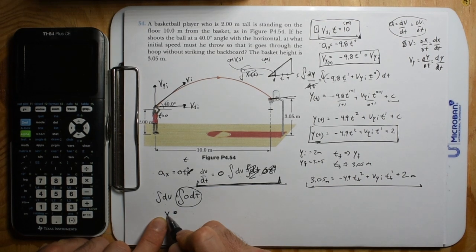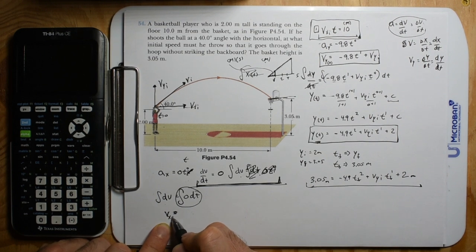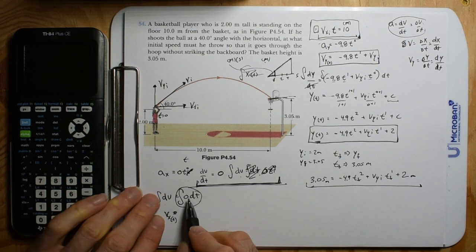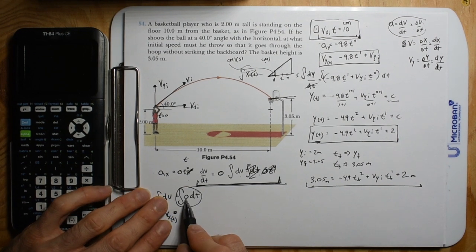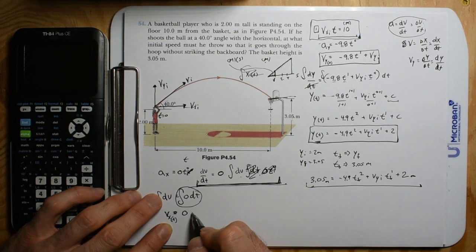So this side we get velocity in x, as a function of time, is equal to the integral of 0, which is just 0, but it's 0 plus a constant.